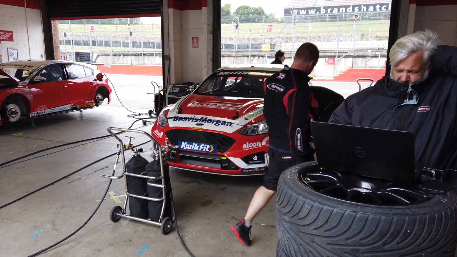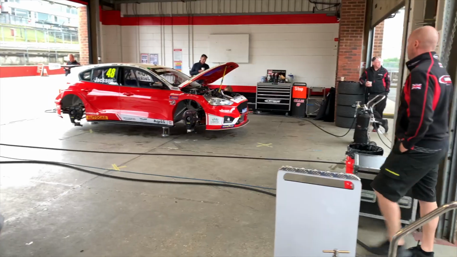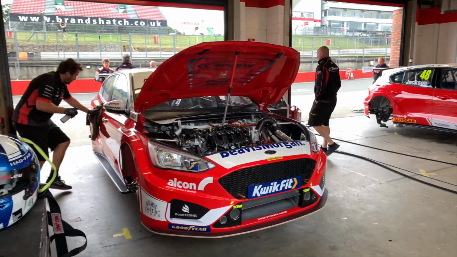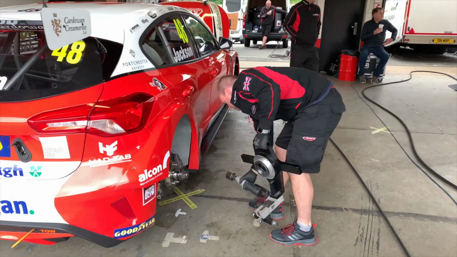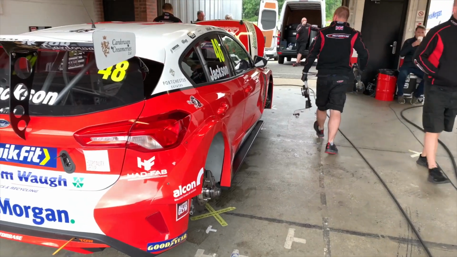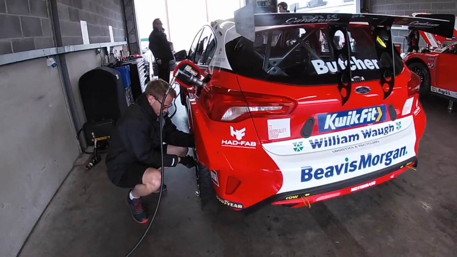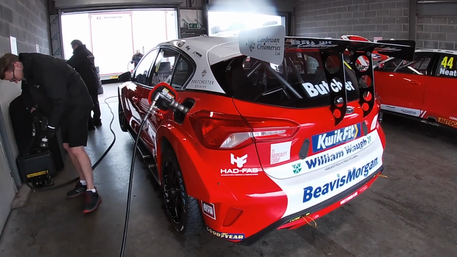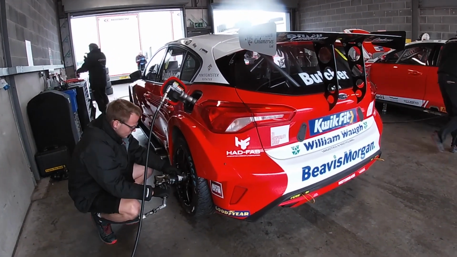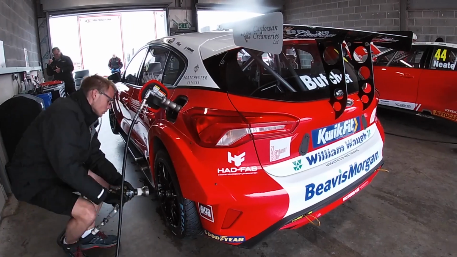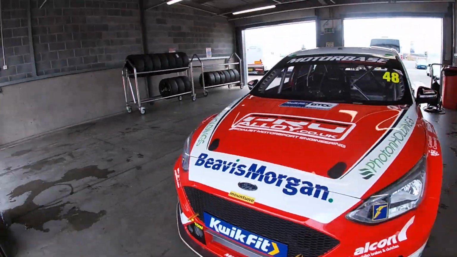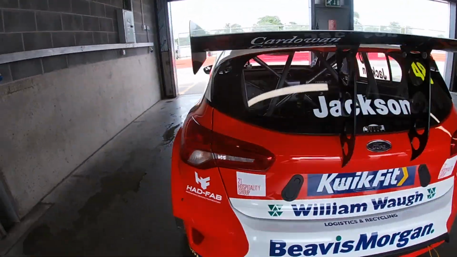As a general overview, we turn up 7:30 in the morning, get everything ready. We set up the flat patch. The flat patch is a tool that we use so that if ever we make a change to the car, we sit it on the flat patch. It's a perfectly flat area, and it means that any change that we do, we can reference back to a zero data point.